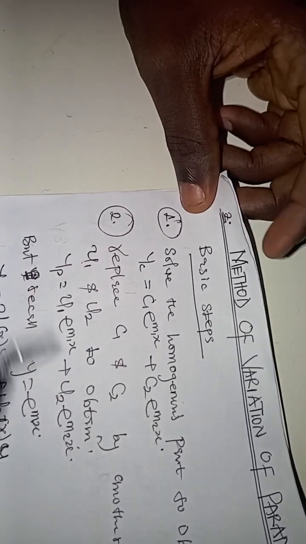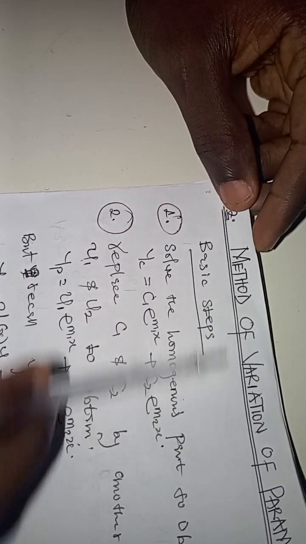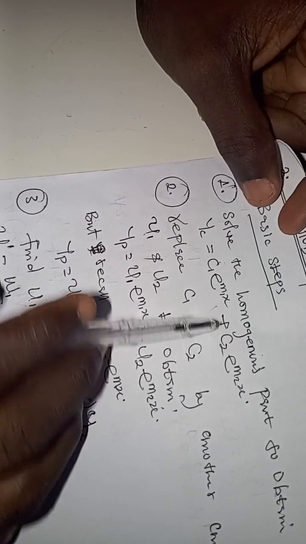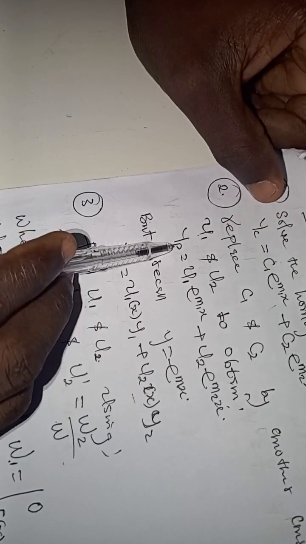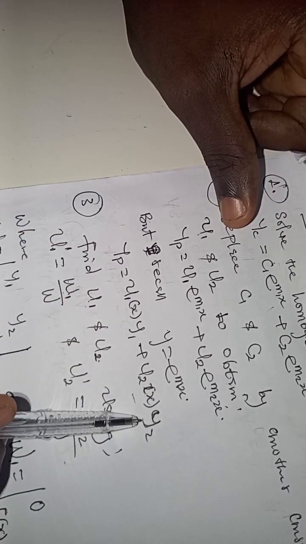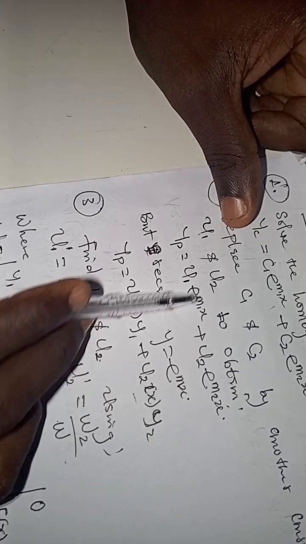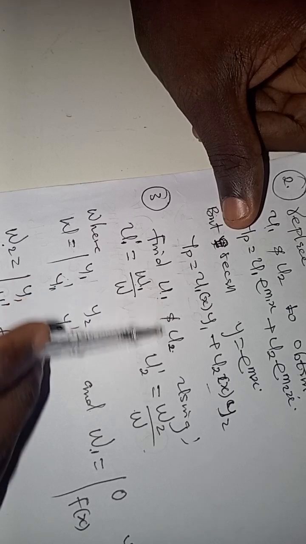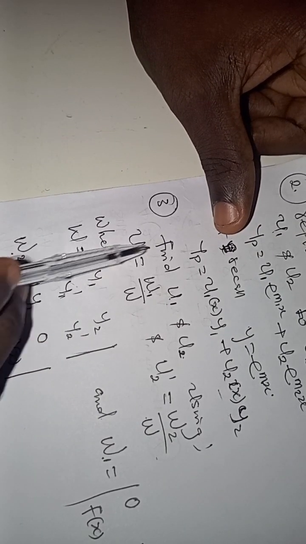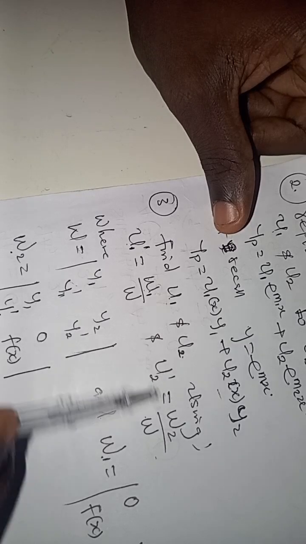So this is the simple step to follow in order of solving a non-homogeneous equation using the method of variation of parameters. First, you are going to solve the homogeneous part to obtain y complementary. You are going to replace C1 and C2 by another constant, let's say I used here U1 and U2, in order for us to obtain YP. And I deduced YP to this form because I said in the initial video that y is equal to exponential mx, so I replaced exponential mx by y here. Then after, we are going to look for U1 and U2. But before we look for U1 and U2, we have to look for U1 prime, which is given by this, and then U2 prime, which is given by this.